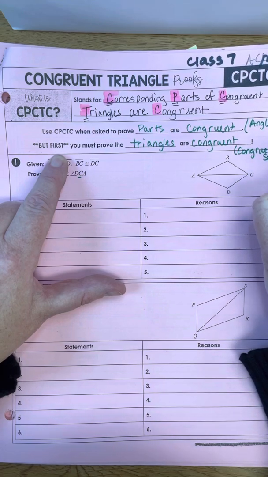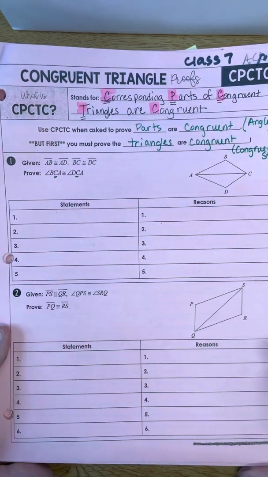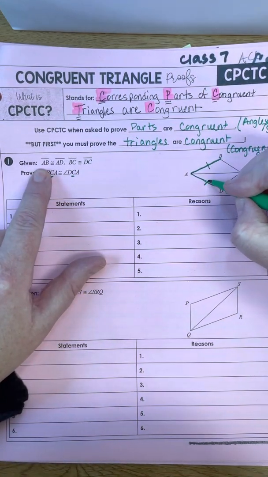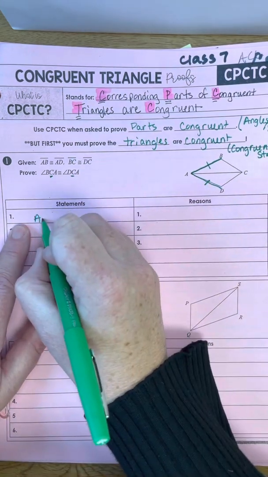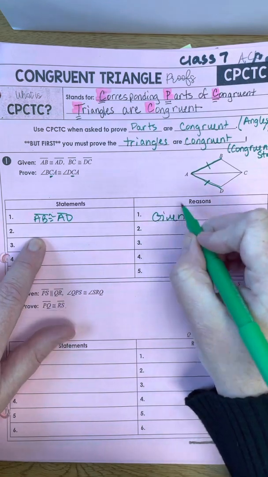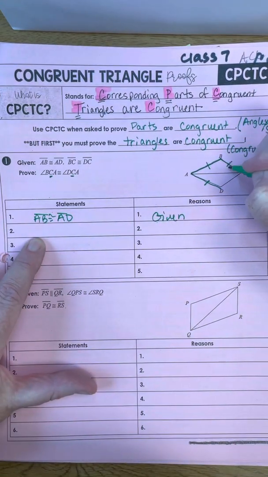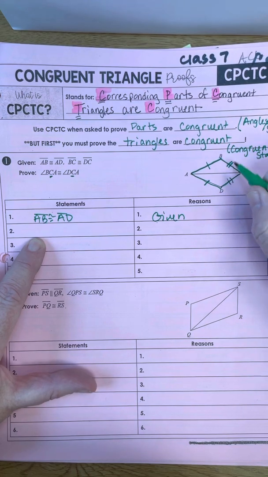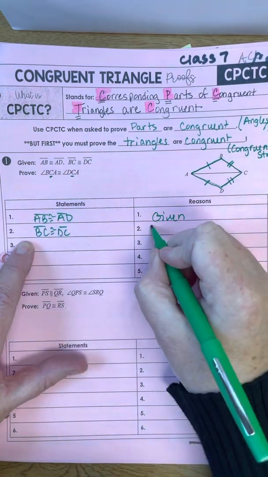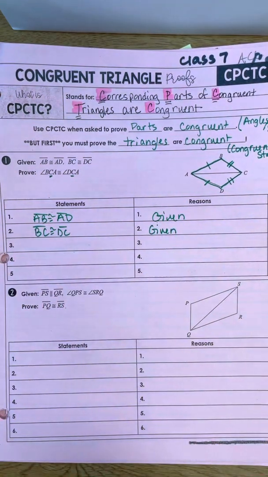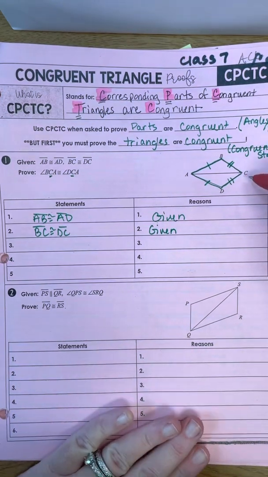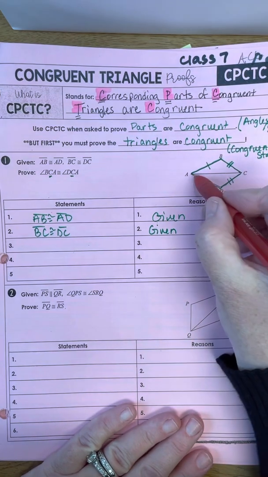Okay? So let's see if we can do that proof. The first one, the given, segment AB congruent to segment AD, given. I marked my picture, I write it in. Given, my second piece, BC is equal to DC. I mark my picture, I write it in. Given. Now the object is to get the two triangles congruent. So I have exhausted my given. Look on your index card at what you add. You add a shared side or vertical angles.